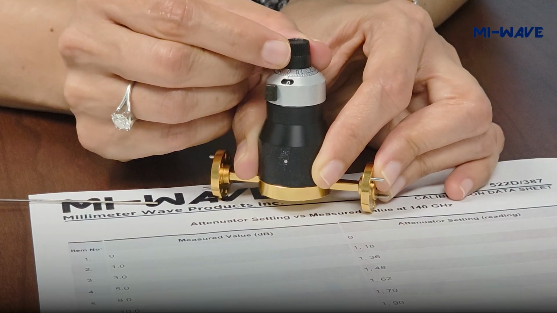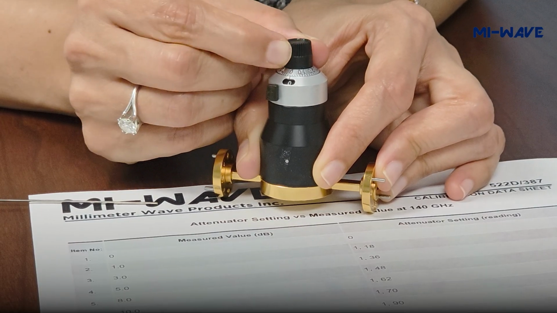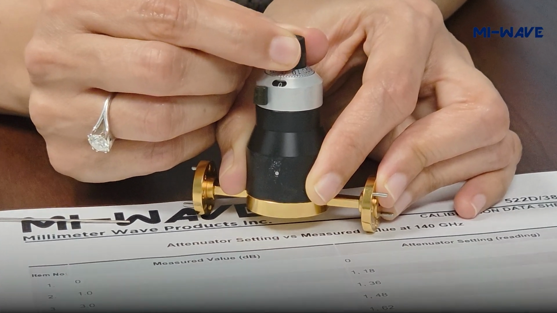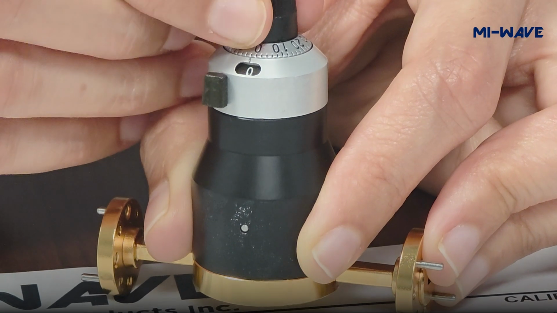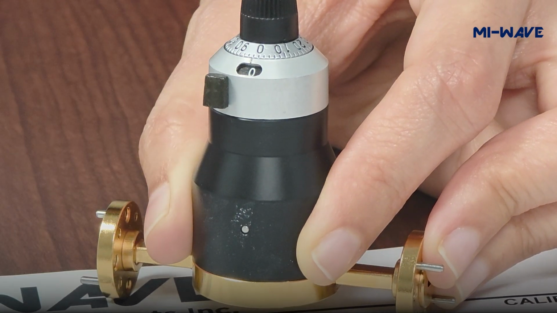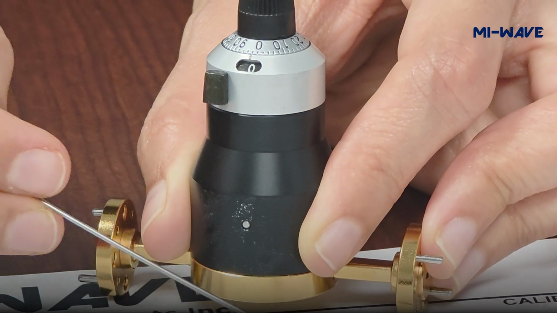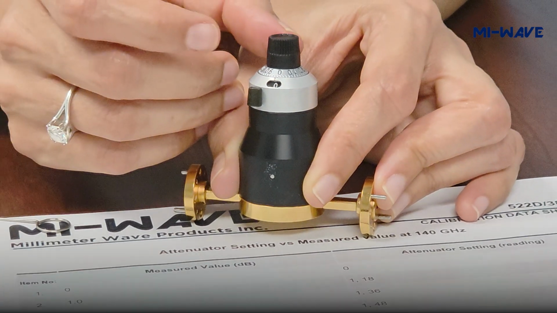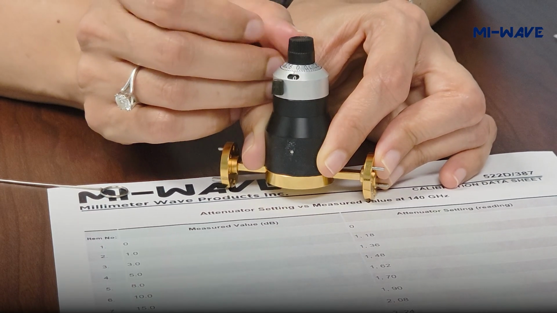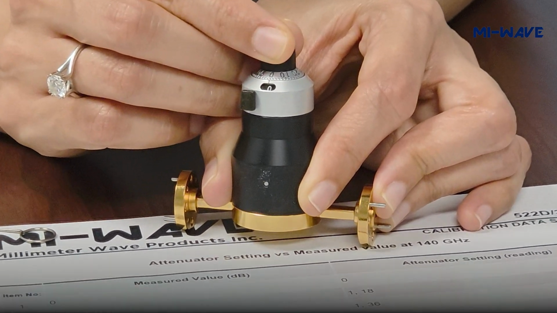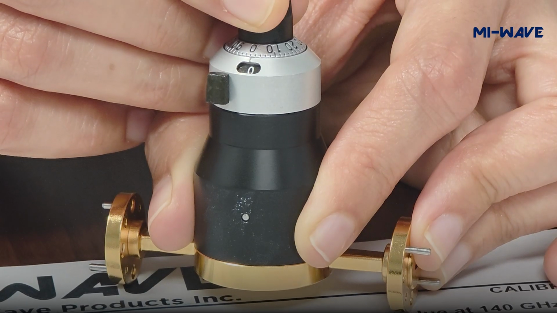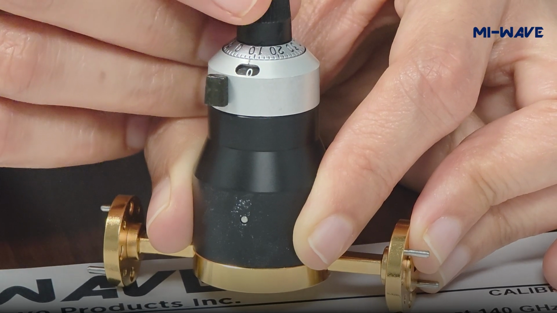So at this moment, the attenuator is set at its minimum attenuation value, which is 0. If you want to increase the attenuation, you slowly start moving it in clockwise direction.